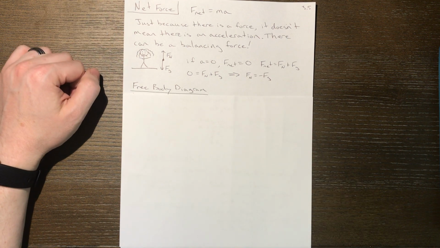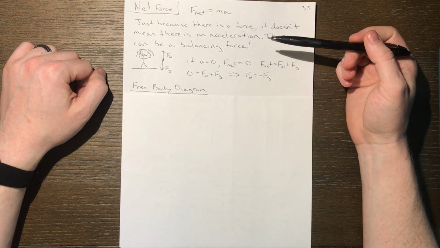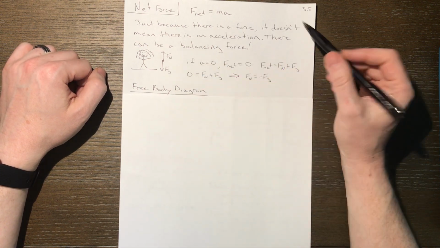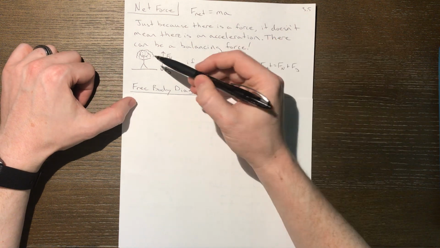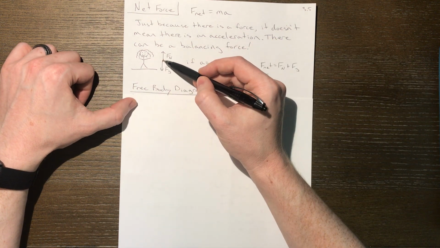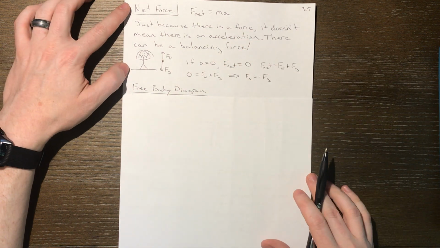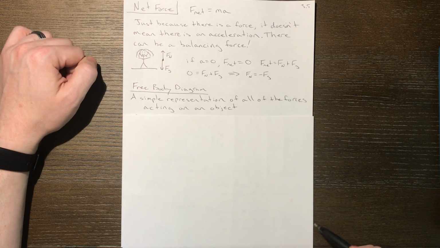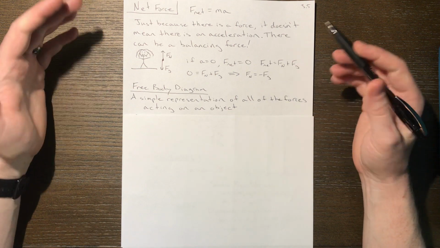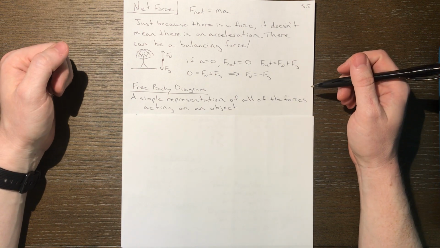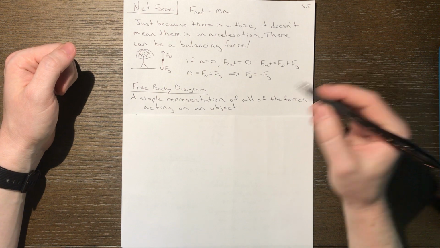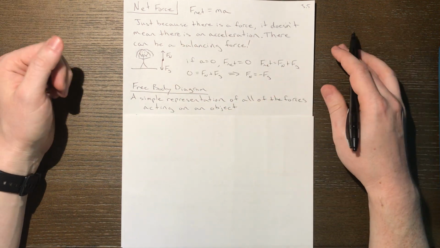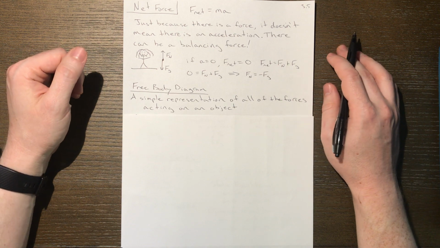Well, I did something subtly in this problem without explaining it, and that was making this simple diagram. Now, this little thing I drew next to myself is a free body diagram. I represented me by just a single point, and then I labeled all of the forces that are acting upon me. A free body diagram is a simple representation of all of the forces that are acting on an object. So you make that object just a simple dot, and then you can start drawing arrows representing all of the forces acting on that object.